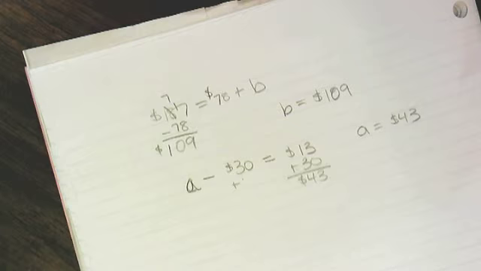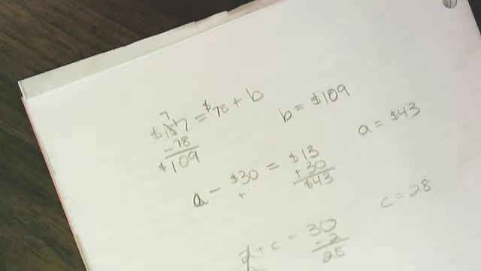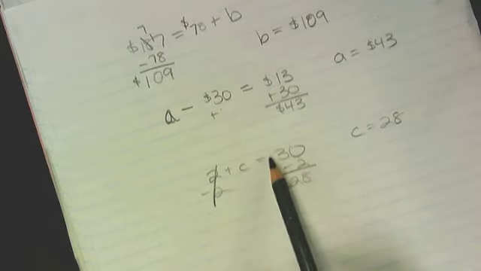You want to write that down? Yep. I want you to write it down. What is that as an equation? So, 2 plus C equals 30.